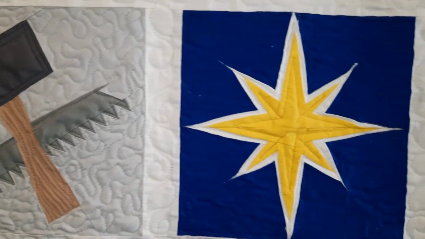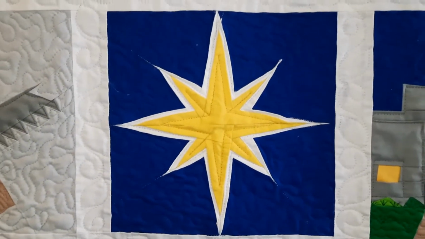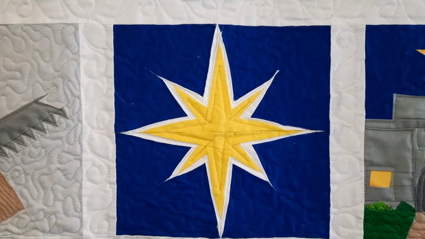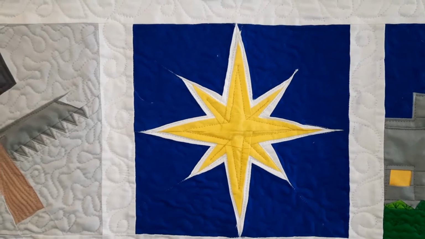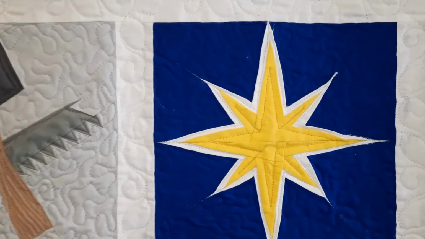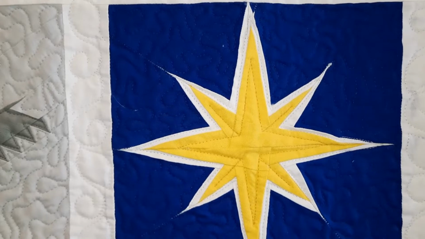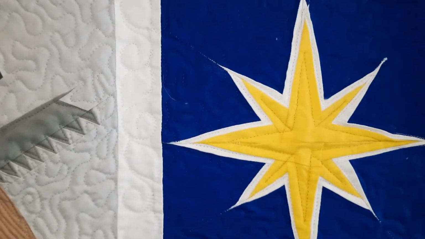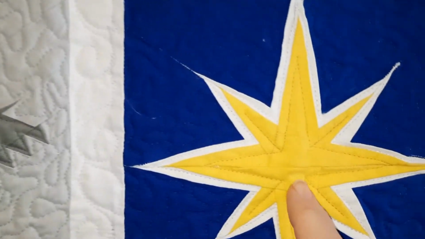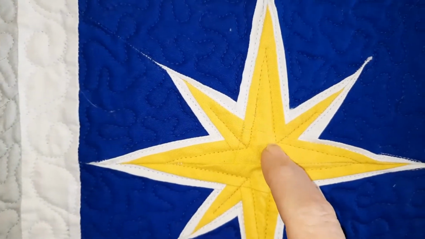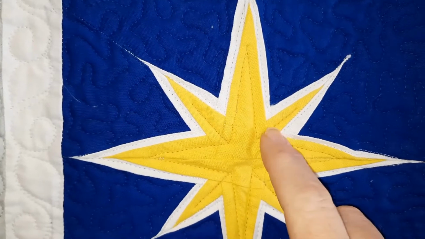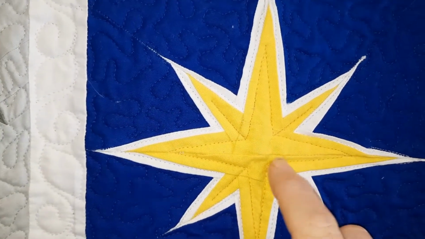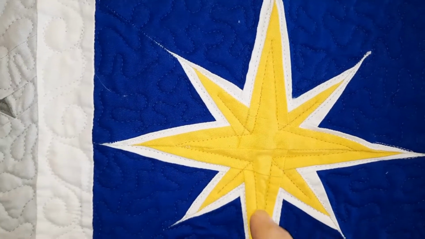Our next block is a large star representing the star or the magi who followed the star. So the background is quite simply held down, and then each of those star points is held just with straight line quilting, slightly in from the edge on the yellow, and that one was wide enough. This one I just went up and back on top, so there's sort of the shape and then a straight line.